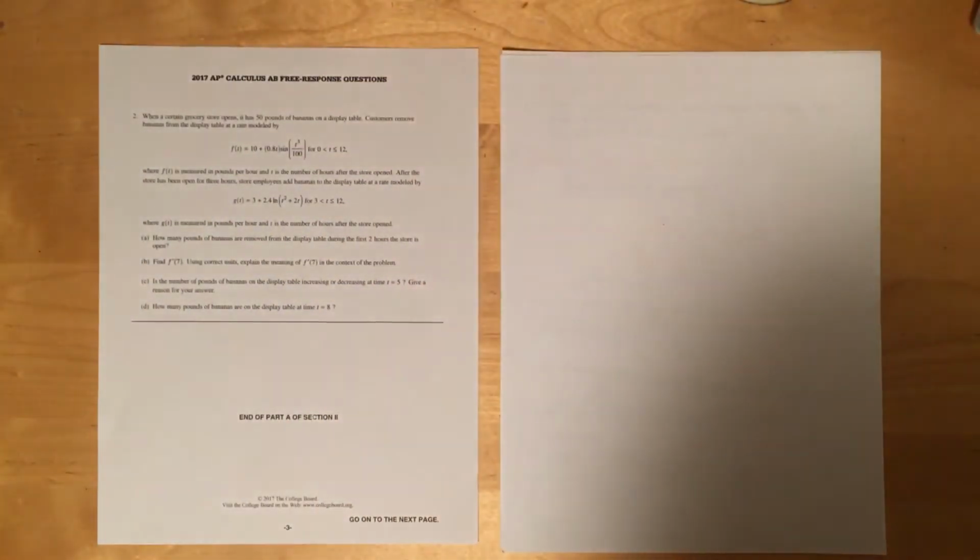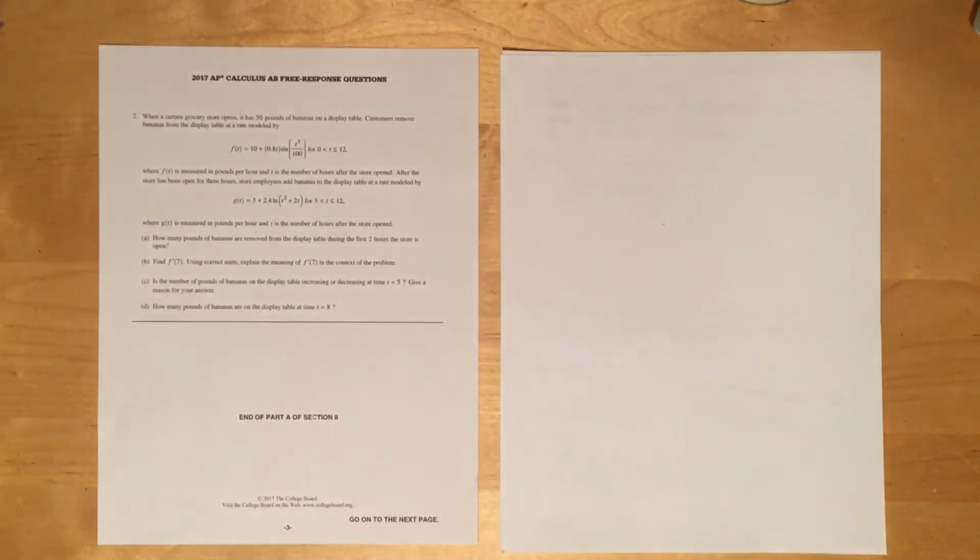Alright, so now we're going to move on to question 2. Question 2 states, when a grocery store opens, it has 50 pounds of bananas on a display table. Customers remove bananas from the display table at a rate modeled by f of t, where f of t is measured in pounds per hour and t is the number of hours after the store is opened.